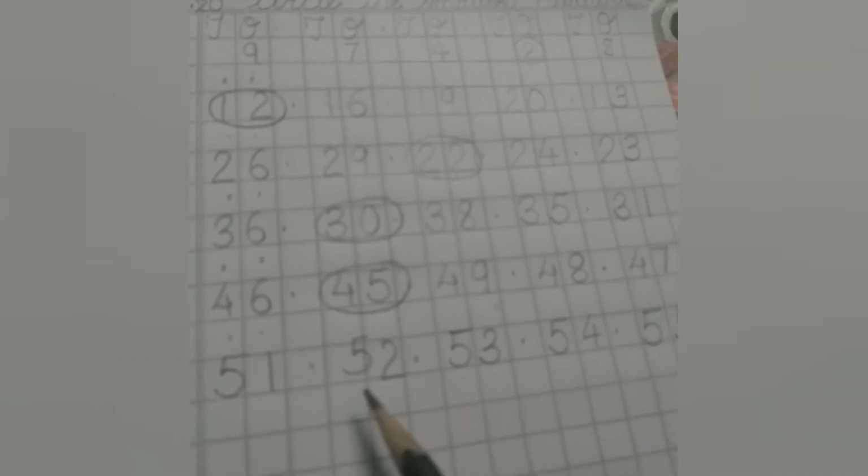Leave the first number. Now 1, 2, 3, 4, 5. This is the easiest one. Compare the number. Which is the smallest number? 5, 4, 3, 2, 1. Simple. So 1 is the smallest number. Circle it. Easy.